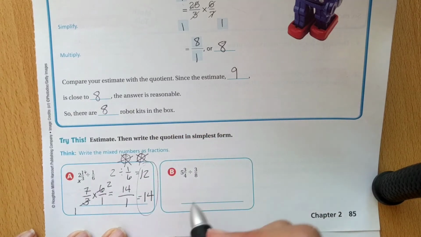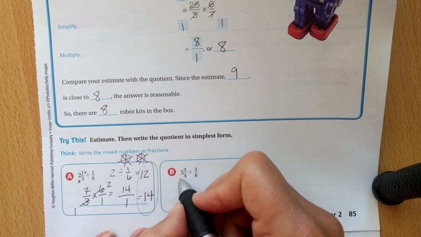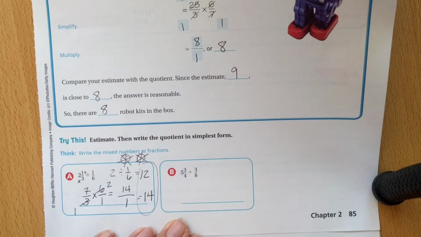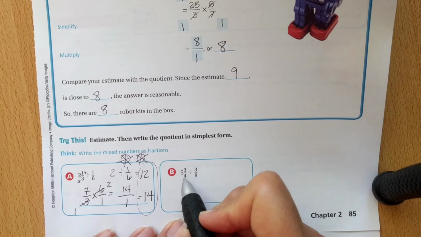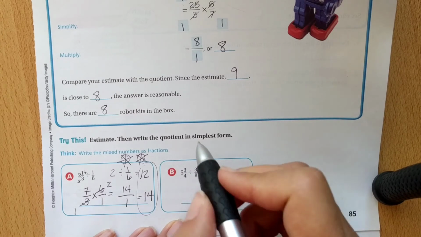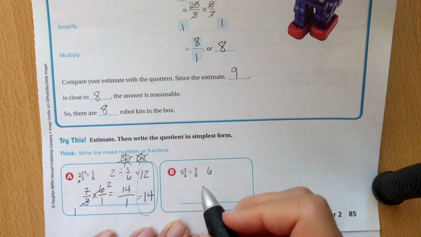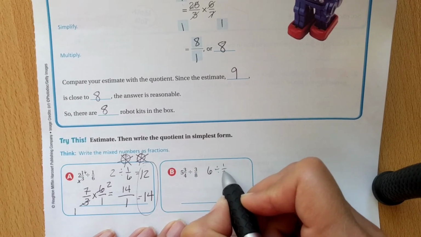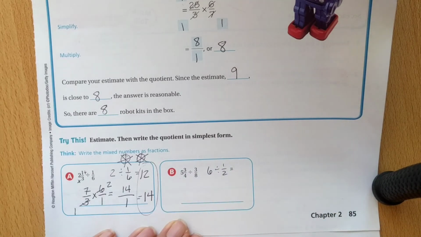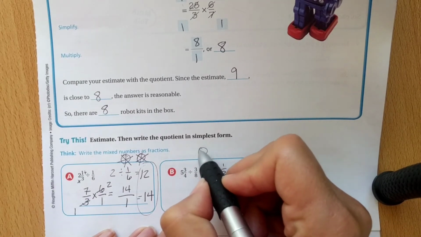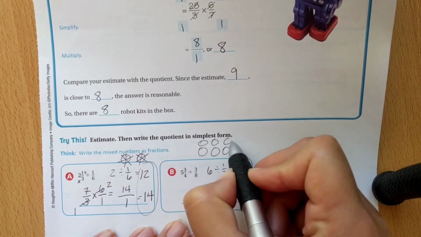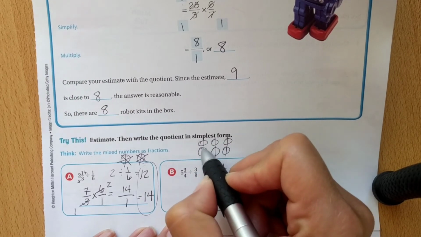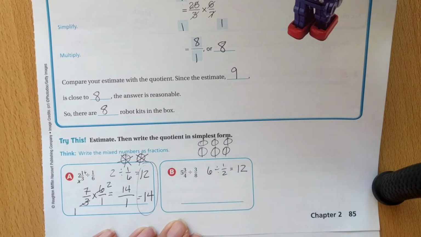Let's do this one more time. Here we go. We need to estimate first. This is pretty close to 6. 5 3/4 is closer to 6 than to 5. And 3/8 is pretty close to a half. So if I was dividing 6 M&Ms, 1, 2, 3, 4, 5, 6, all in half, I'd end up with 12 pieces. All right, so that's my estimate.